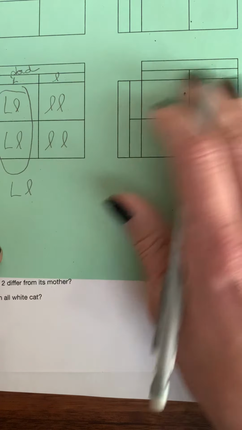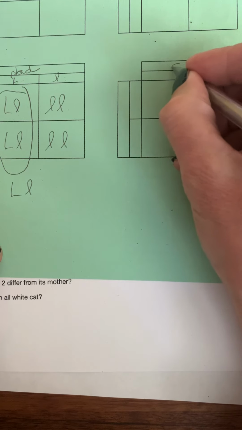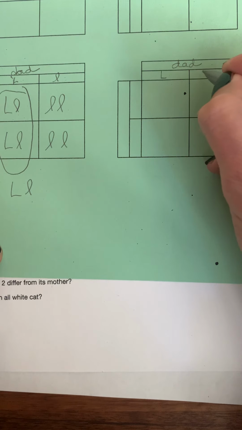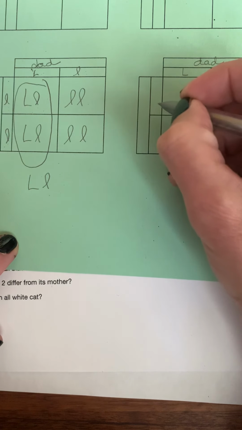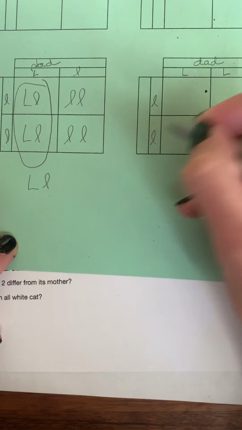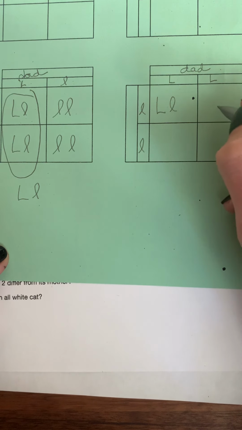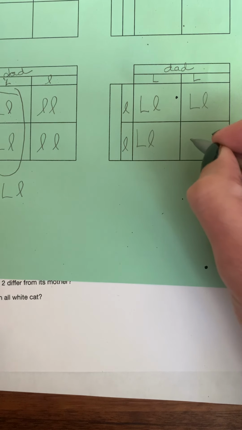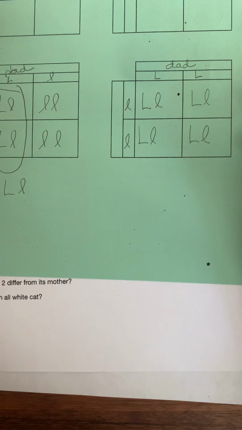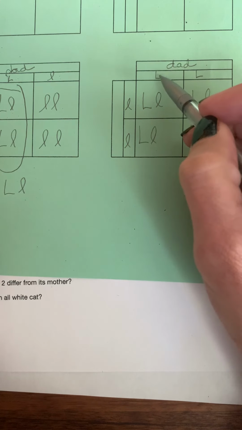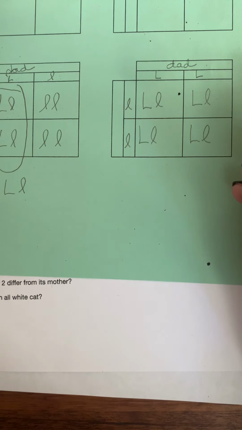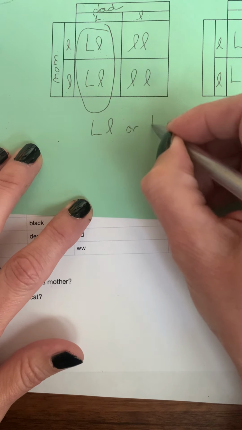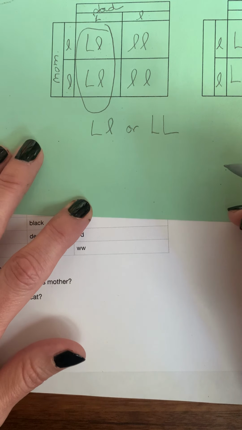Now, if we wanted to make sure, we could go back and say, okay, dad, you could have 1 big L. What about if you had 2 big L's? And mom, as you recall, has 2 littles, and so in this case, all of the offspring, if this is what dad had, are going to be exactly what our kittens are. So in this case, dad could be this, or he could be this, right?